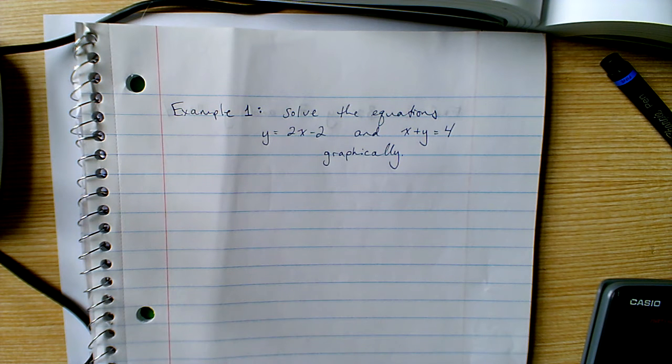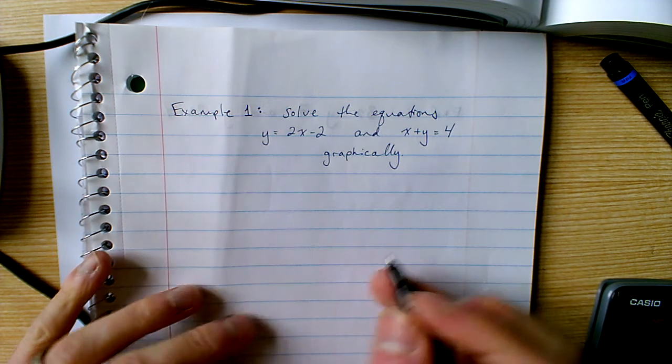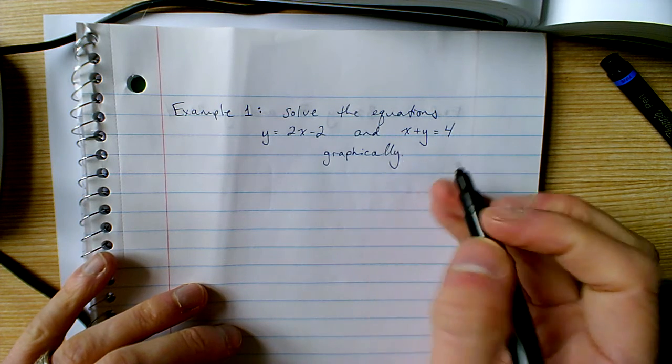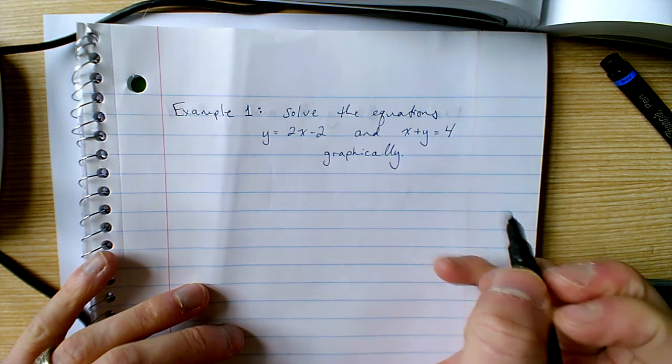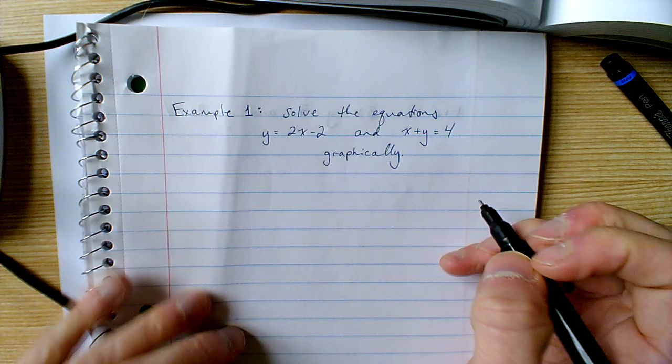Hello everyone. So in today's lesson, what we're going to do is continue on from what we did yesterday in finding a solution for simultaneous equations. For today's example, I'm going to solve the equations y equals 2x minus 2 and x plus y equals 4 graphically.